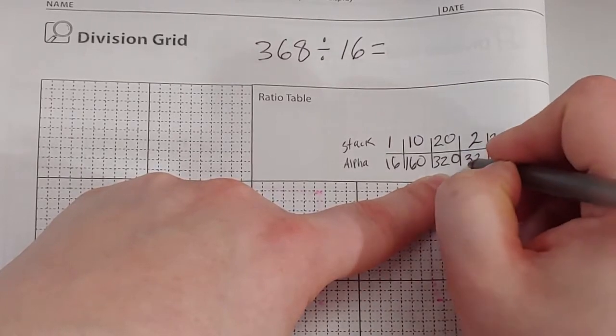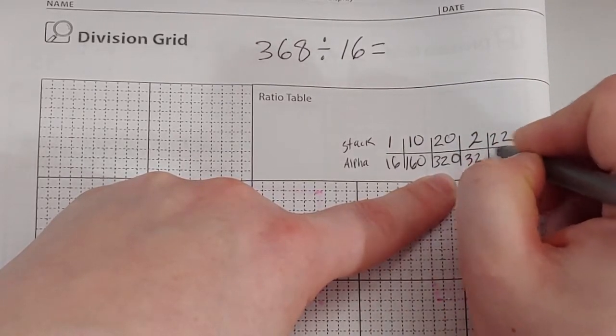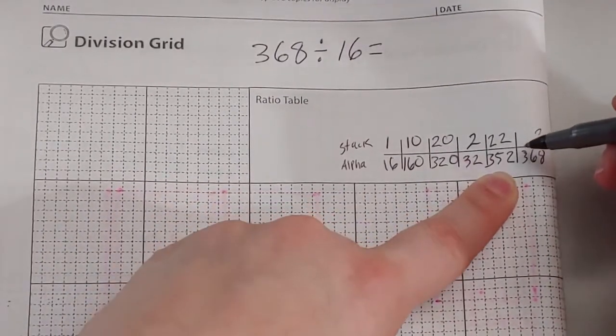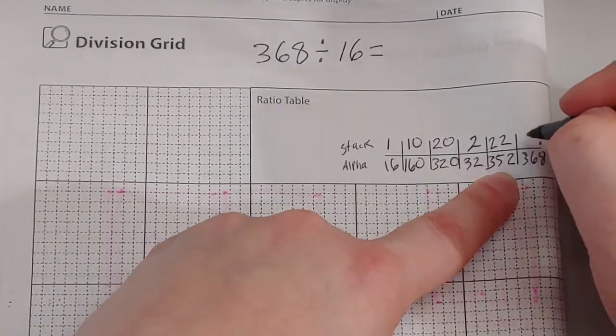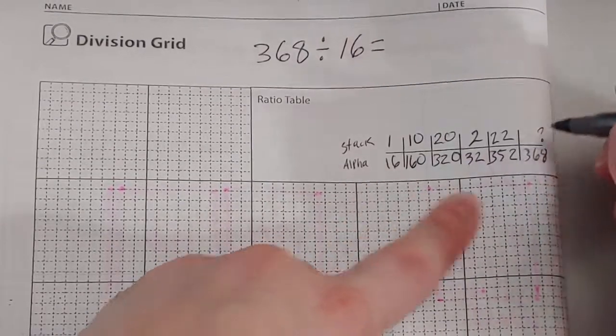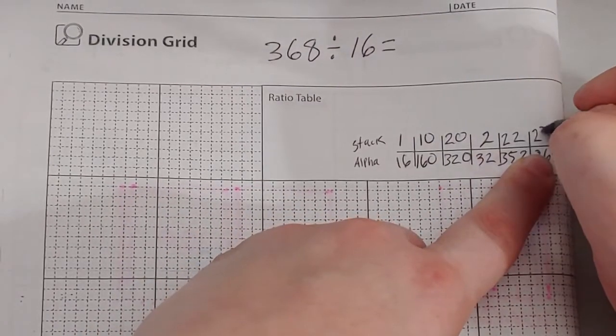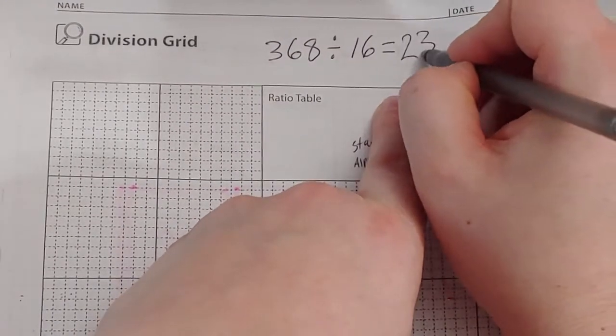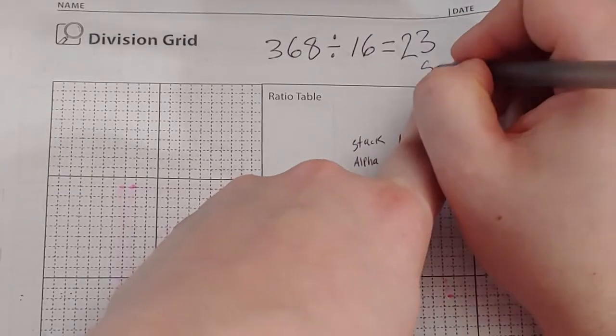There's 2, 3, 4, 5, 3. Oh, nope, I'm not quite there yet, but I bet you this is 23. 6, 7, 8. 5, 6, 3, yep, 23. So 23 stacks.